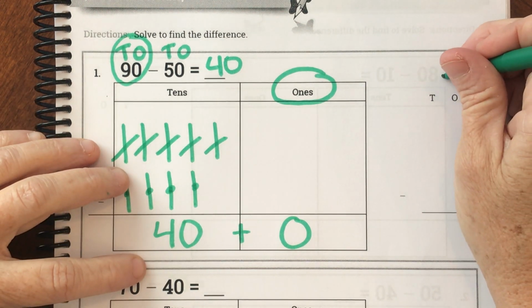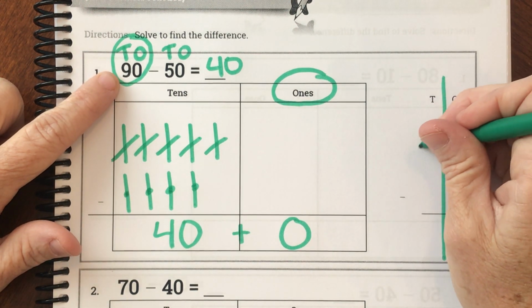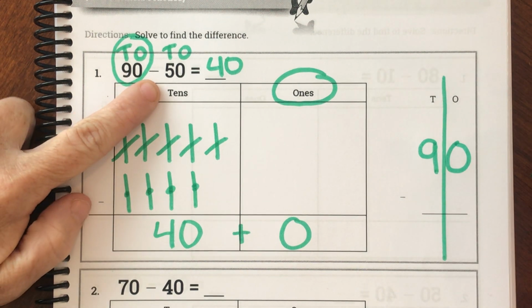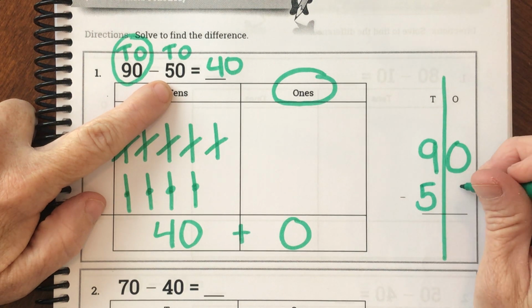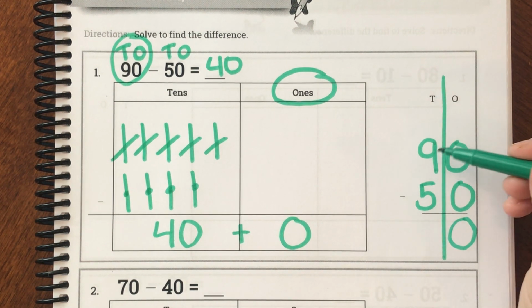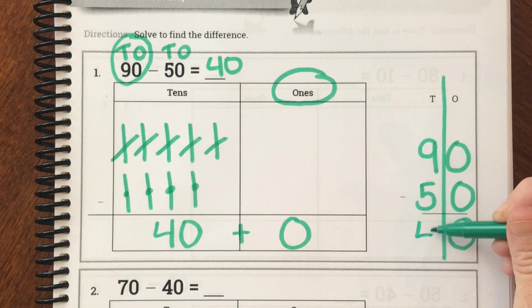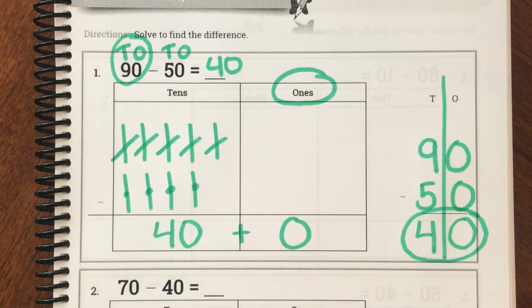Okay, let's write this in working form. So in working form, we have 90, so make sure your 9 is in the tens and your 0 is in the ones. And we're subtracting 50, which is the 5 is in the tens and the 0 is in the ones. Okay, so we have 0 ones, take away 0 ones is 0 ones. We have 9 tens, take away 5 tens, which leaves us with 4 tens. So our difference is 40.